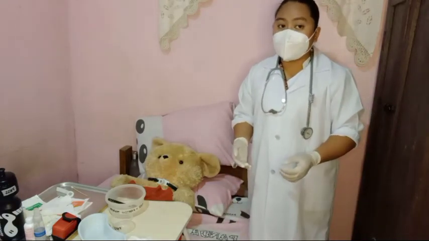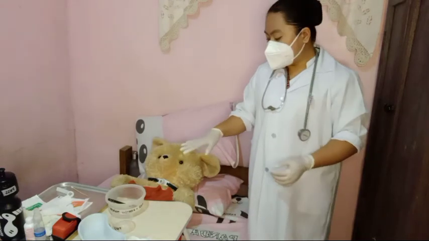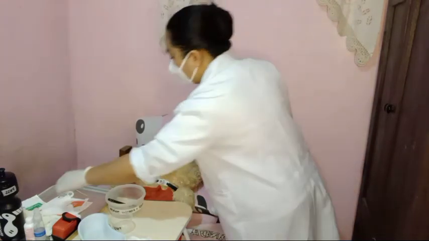Then put on the pre-prepared tracheostomy dressing.